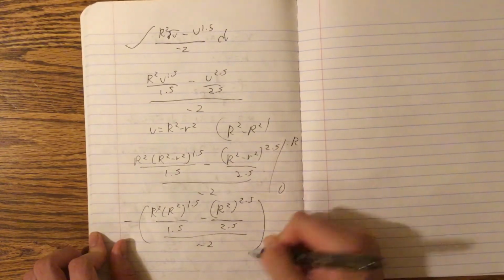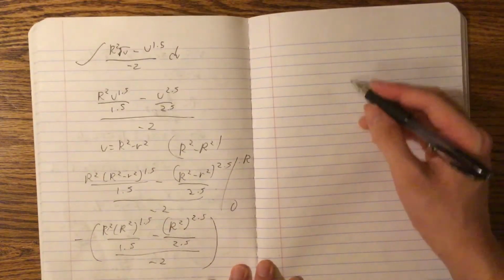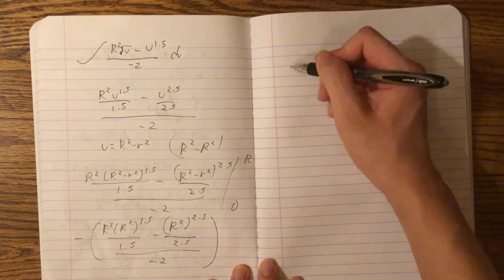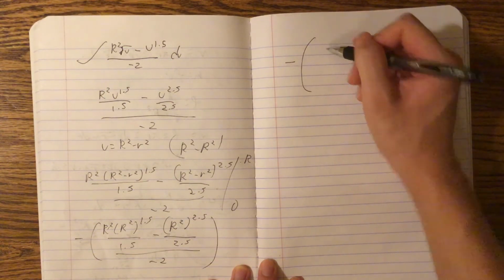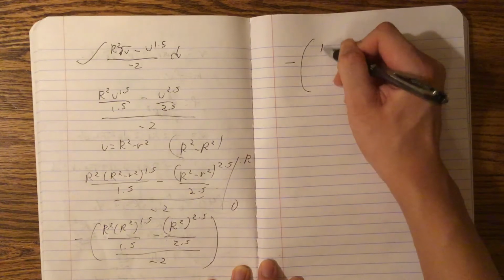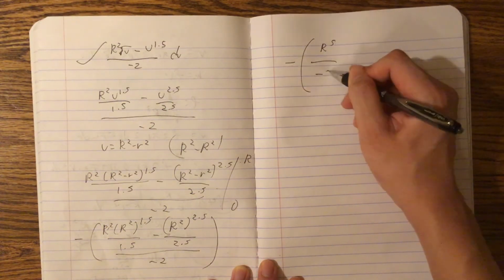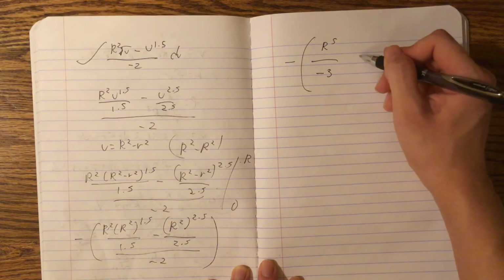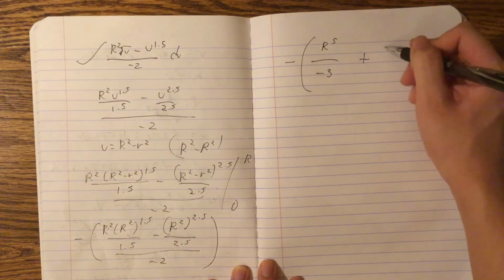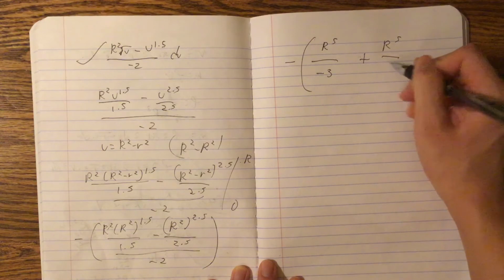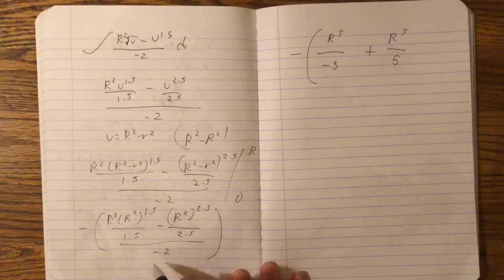And let's simplify this. We get R cubed over negative 3 plus R fifth over 5. So I multiplied 1.5 by negative 2 to get negative 3, and 2.5 by negative 2 to get 5.